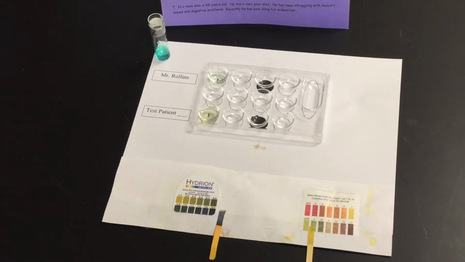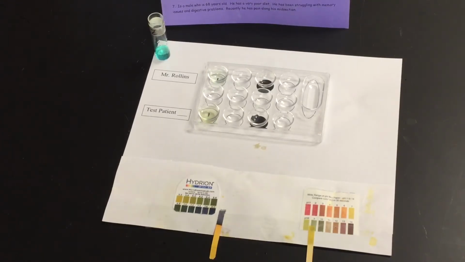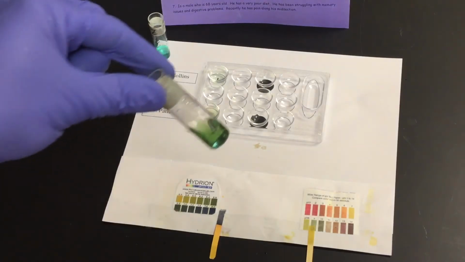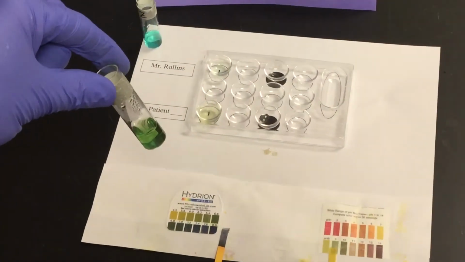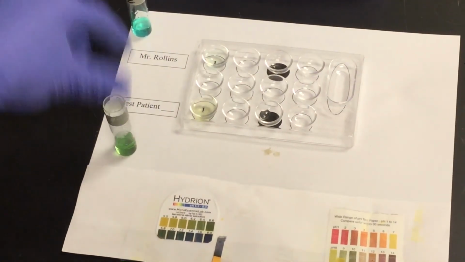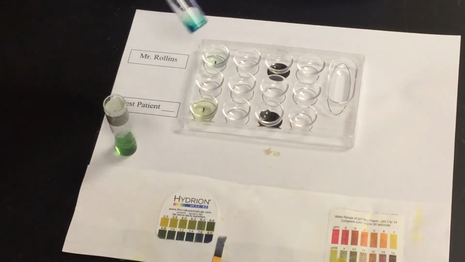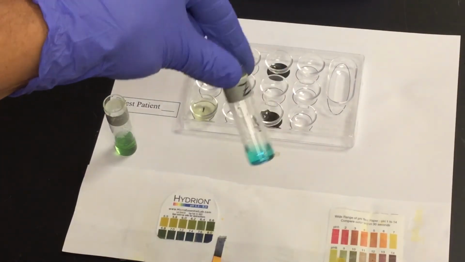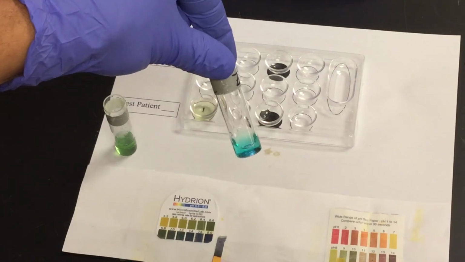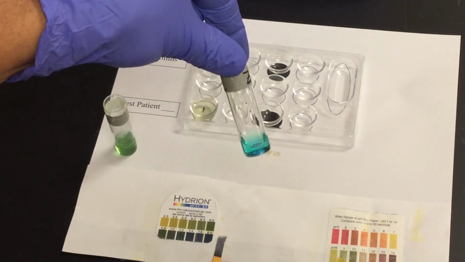So now we are looking at our sample that we have for glucose. Pulling that sample off of the water bath, we are going to take a quick look at it. And this is kind of what we have. So I have Rollins there, who is our normal patient, our control patient. Remember, that Benedict solution is kind of that turquoisey blue color. So anything that looks like that color is going to be negative.